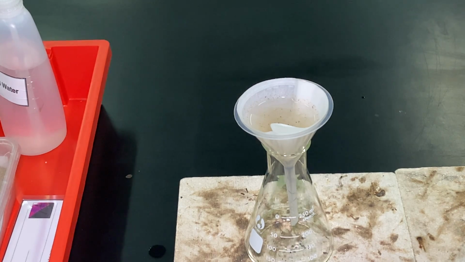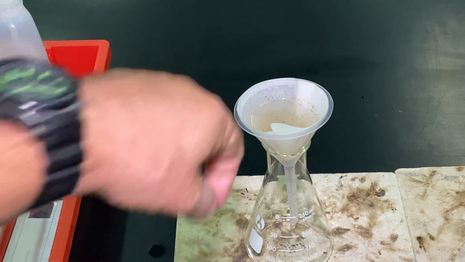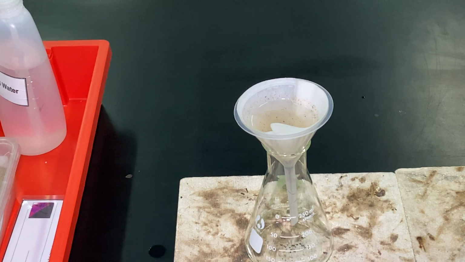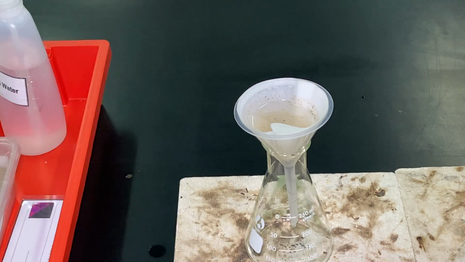So what we've got in the bottom here is the sodium chloride solution. Our sodium chloride is dissolved in water, and the insoluble sand, the large particles of sand, are going to be collected by the filter paper. So again, it's a physical process. We're separating two components of a mixture: the sodium chloride solution and the insoluble sand.